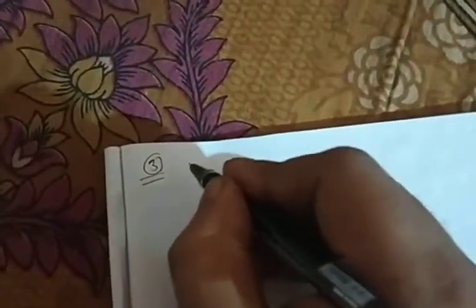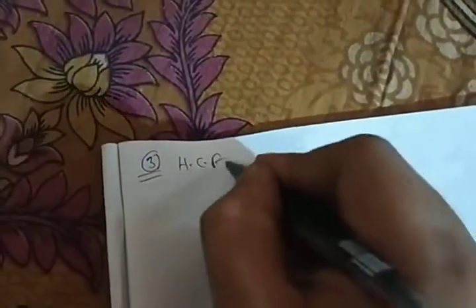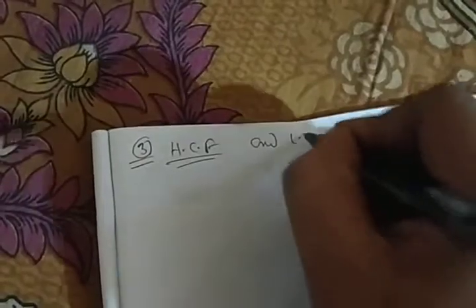How to find the HCF and LCM of some numbers by set theory.